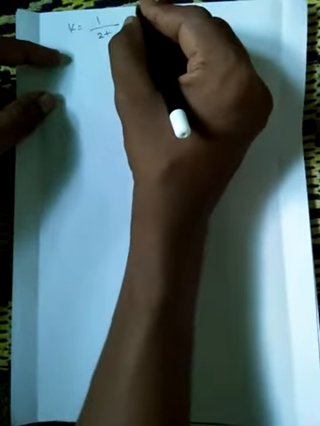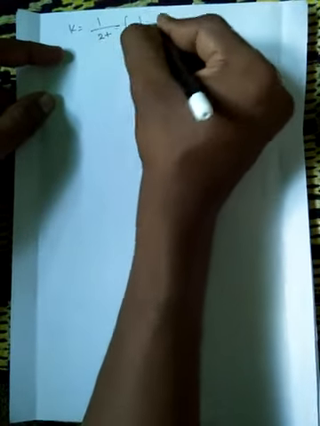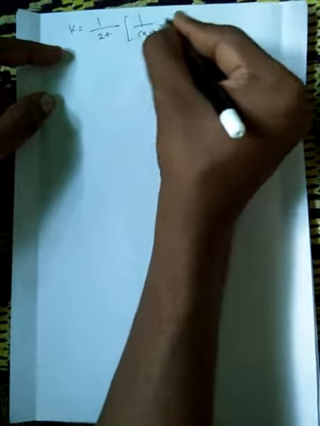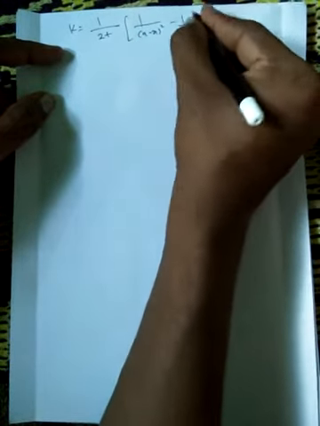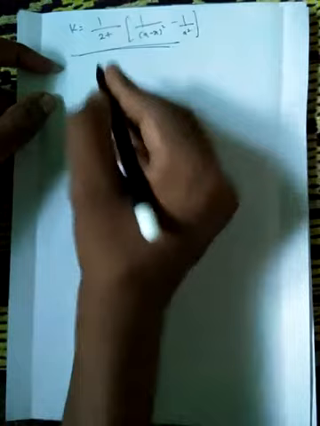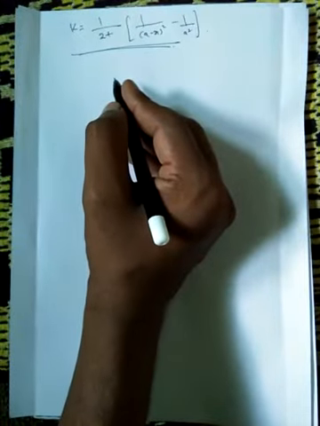So k equal to 1 by 2t times [1 by (A minus x) square minus 1 by A square]. This is the rate constant expression for a third order reaction where only one reactant molecule is involved.